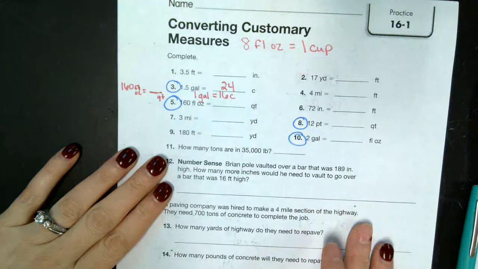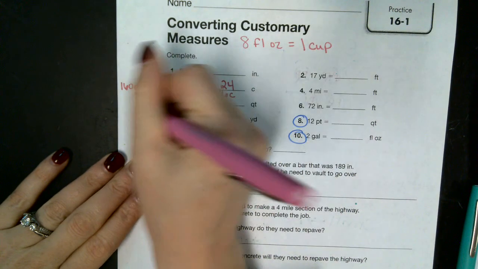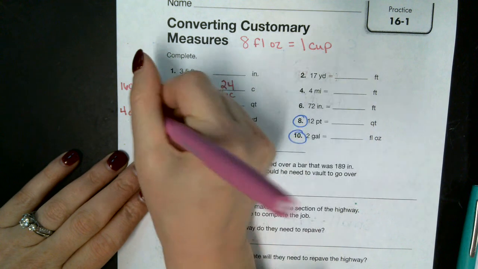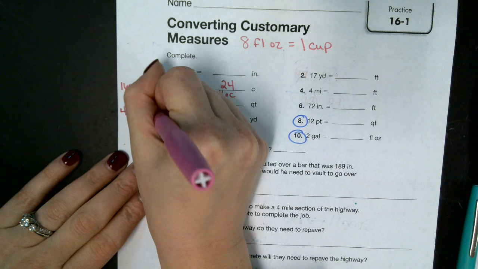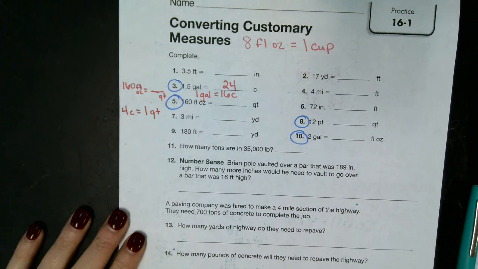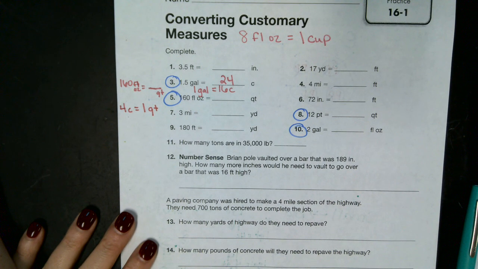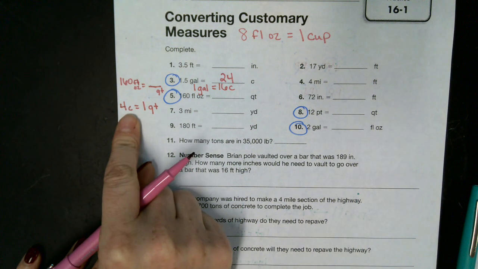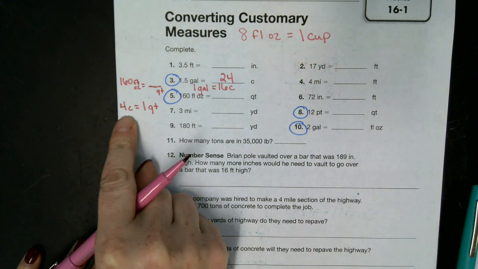So I know that there are 4 cups in 1 quart, right? Now I can find out how many ounces are in 4 of those cups.